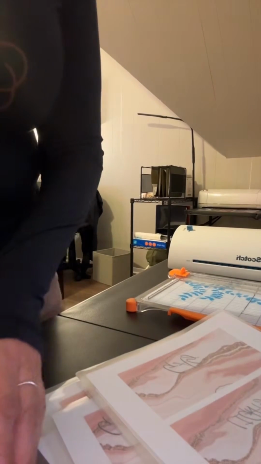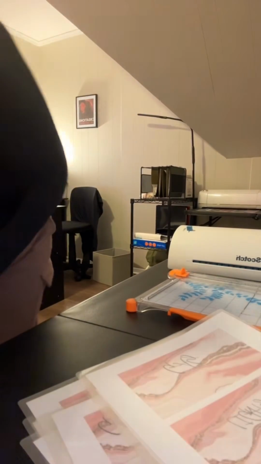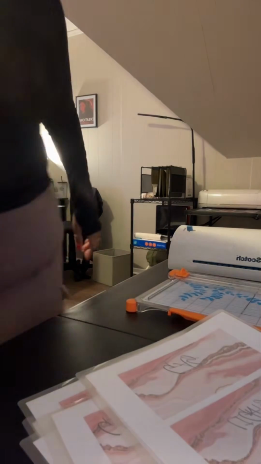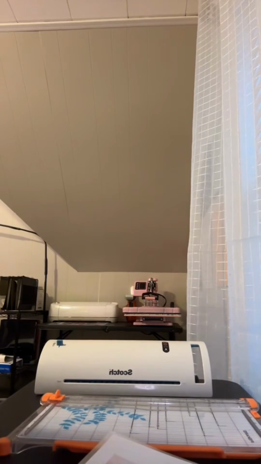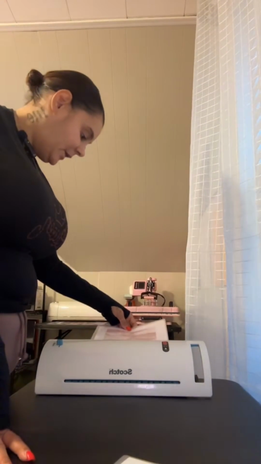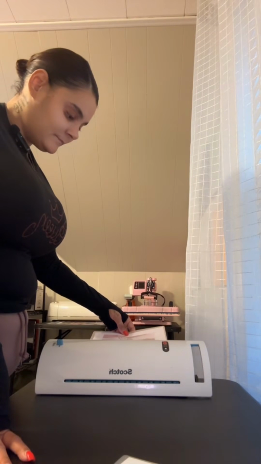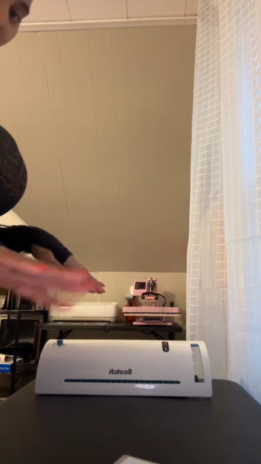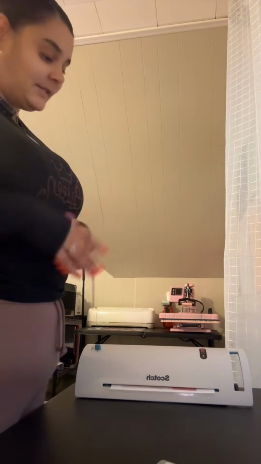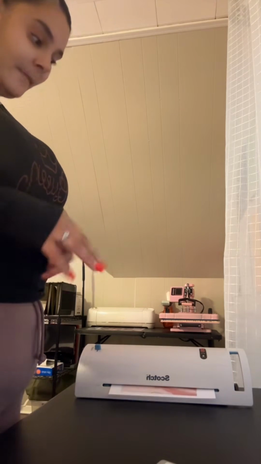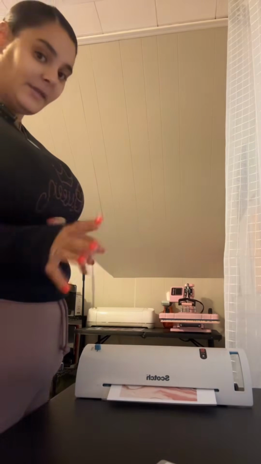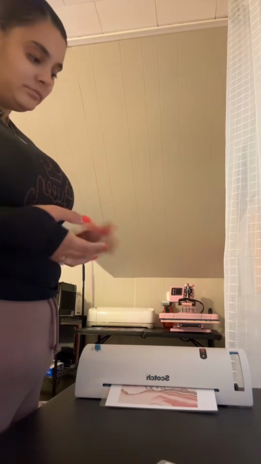Right. Let me just get this out of the way. Let's take it down there for a second. Okay. You're going to take your sheet, stick it through the laminator. And I always put mine through twice just to make sure that it's secure and it's not going to go anywhere. But it's up to you guys how you want to do it. But yeah, I like to put mine through twice just to be on the safe side because you never know.